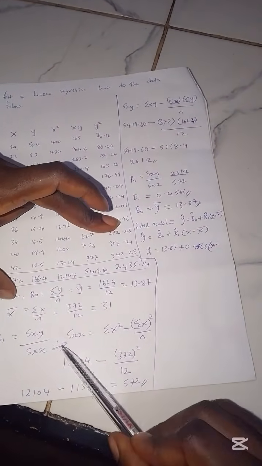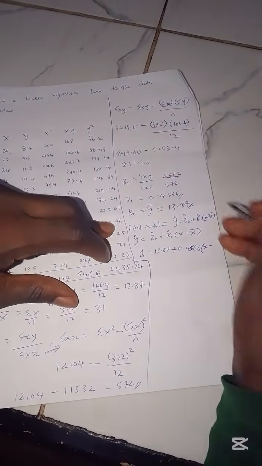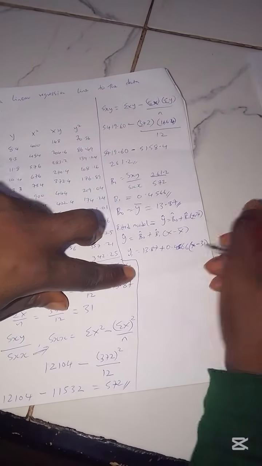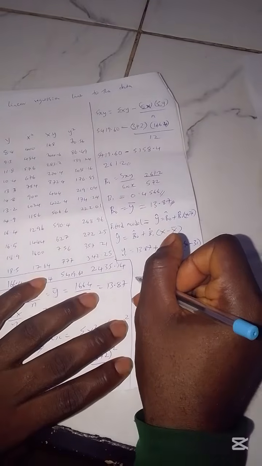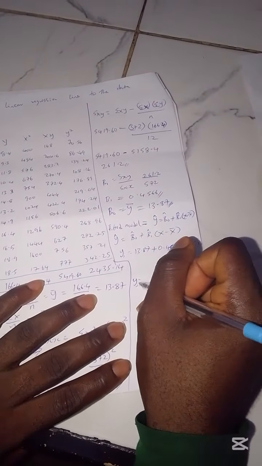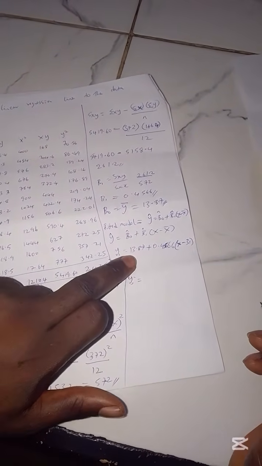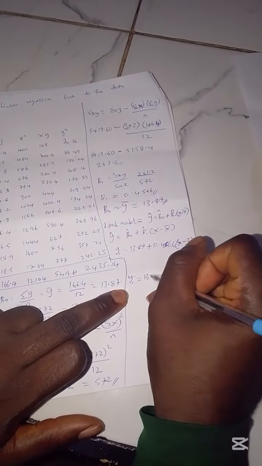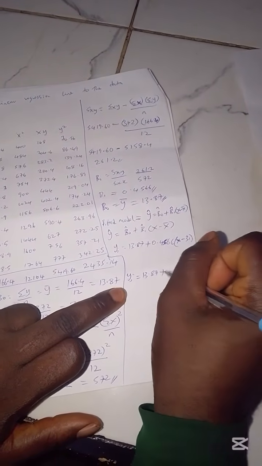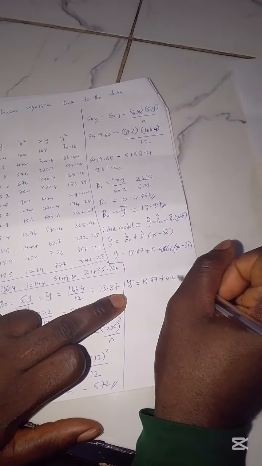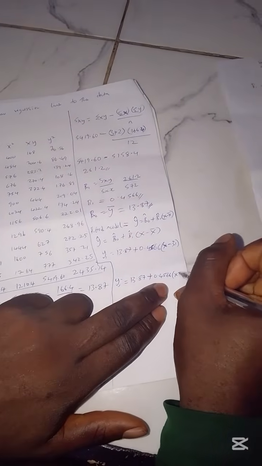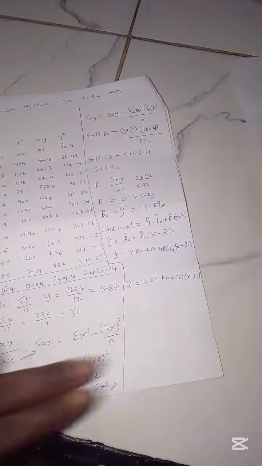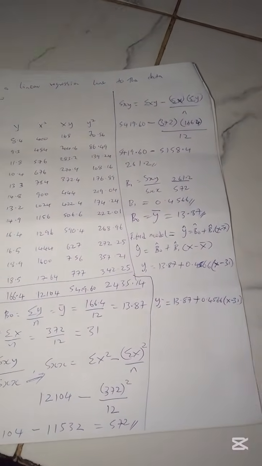X bar is 31. X minus 31. So Yj is equal to, let me write this clearly, 13.87 plus 0.4566 times X minus 31. I hope this one is clearer.